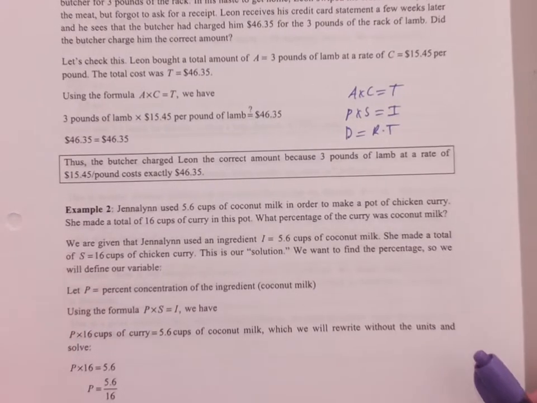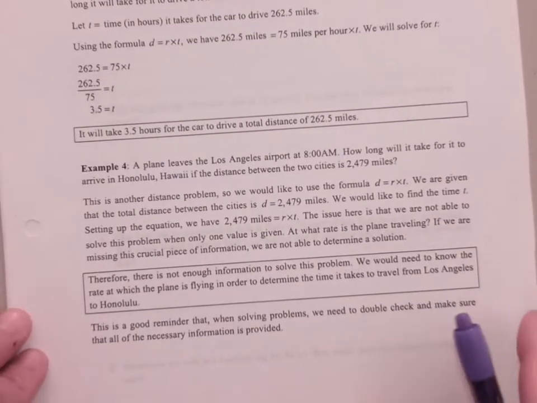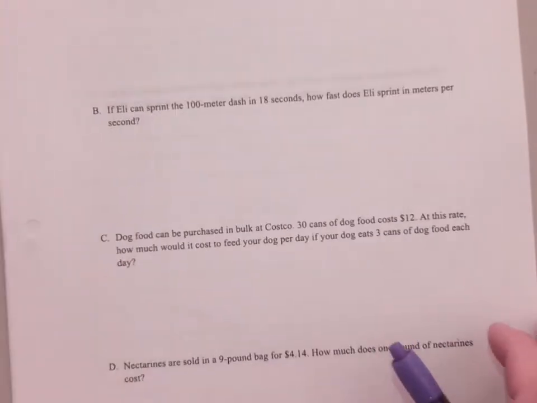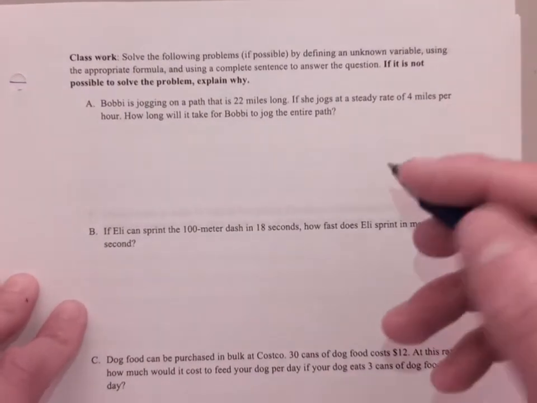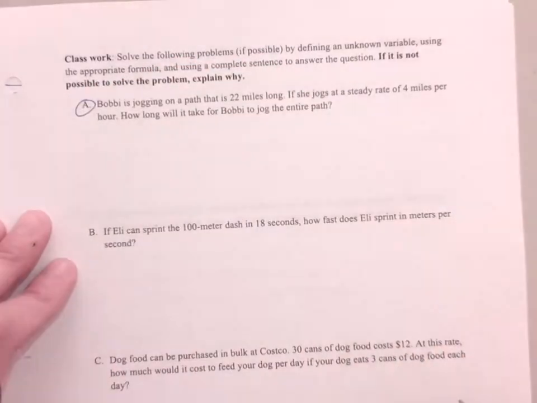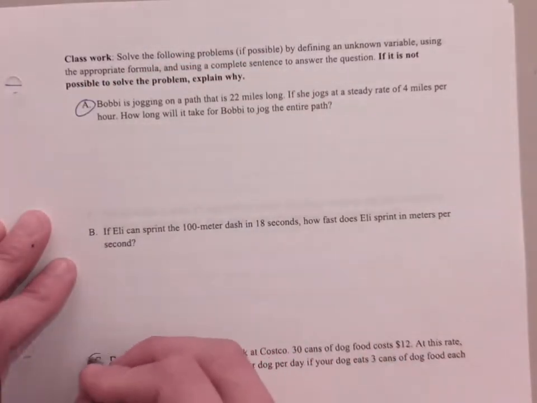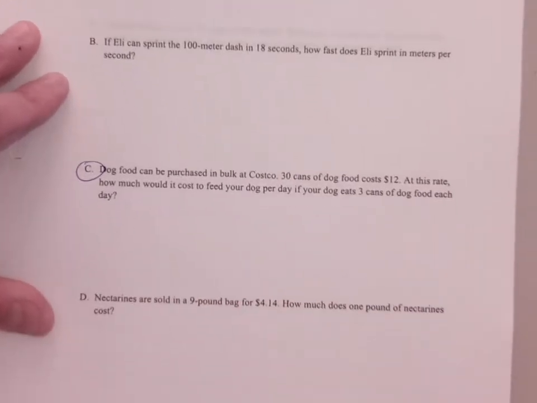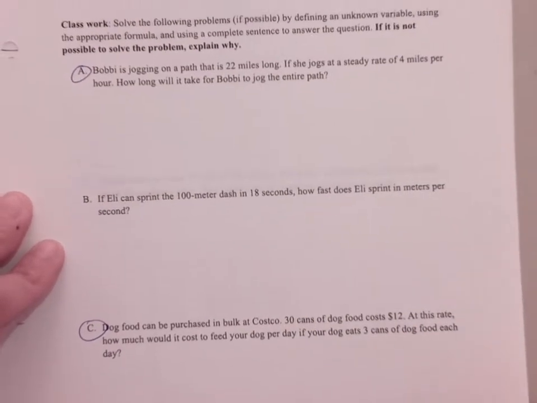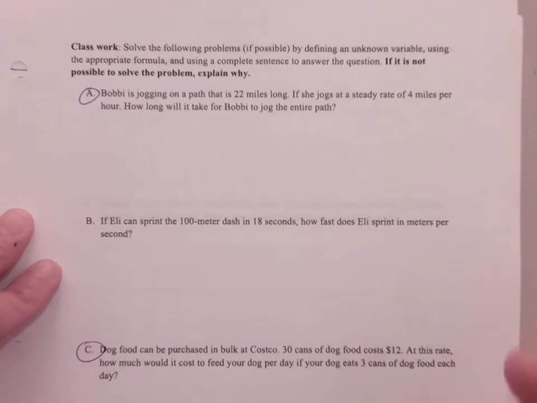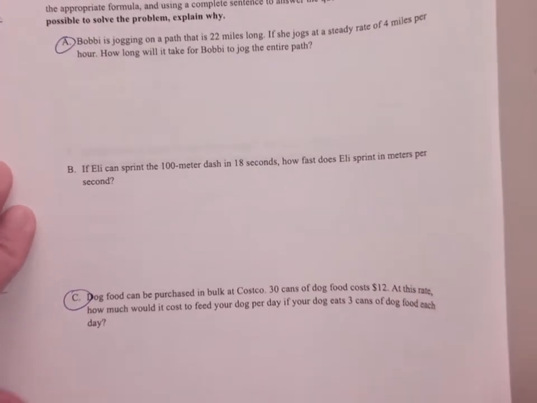I'm not going to go over these because they're fairly simplistic. For the classwork here, just to test yourself, you should work on A, you should work on C, and then you should work on D. Again, these are fairly straightforward. They're not that bad. You should work on them just to test your own knowledge.